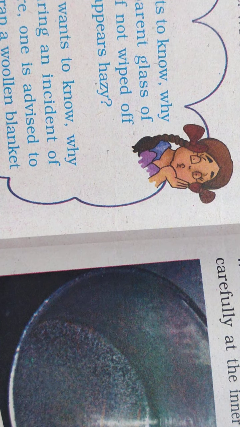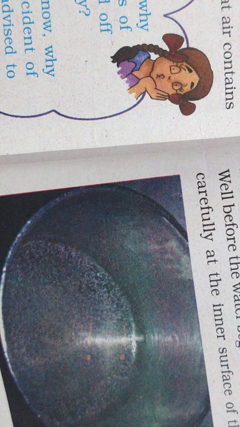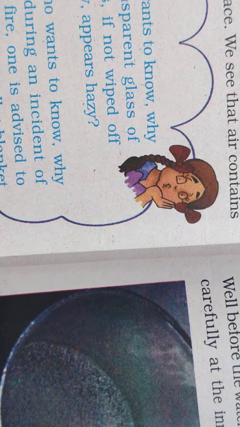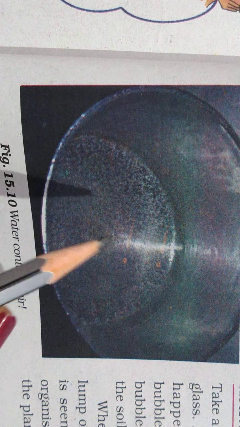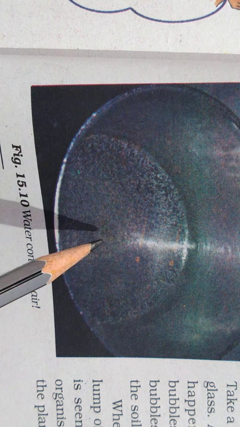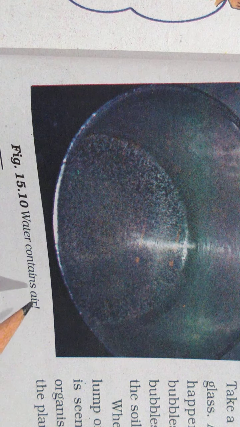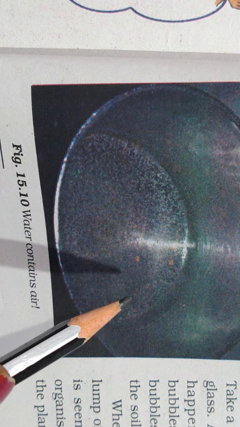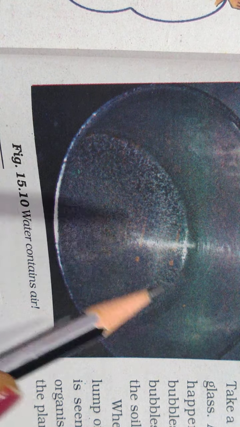Now we have come to know that air contains different types of constituents, and now we will try to find where air is present other than the atmosphere. So students, air is also present in water. If we take water in this type of beaker and start to boil it, before it boils you will see some fine bubbles at the bottom of the container. These fine bubbles are actually air. This experiment shows us that water also contains air.